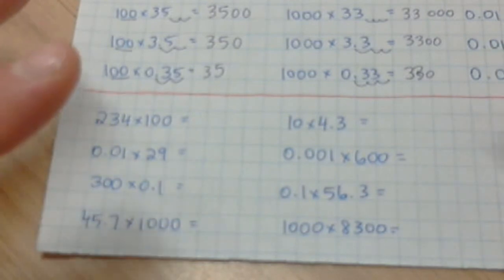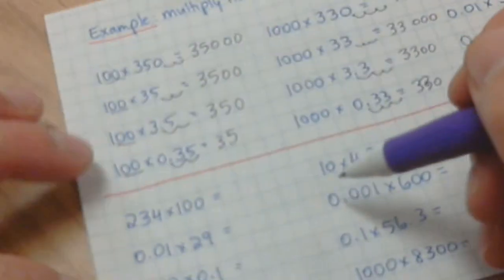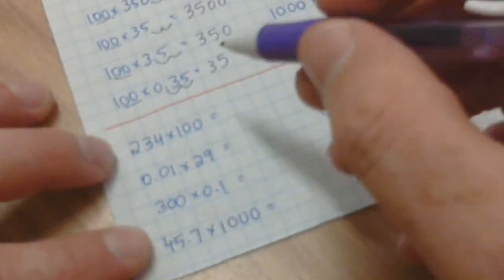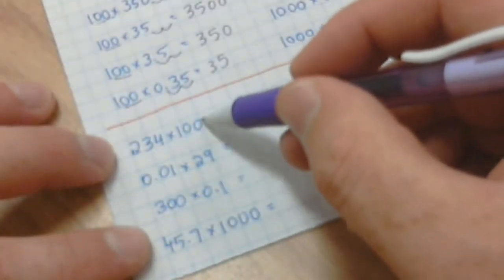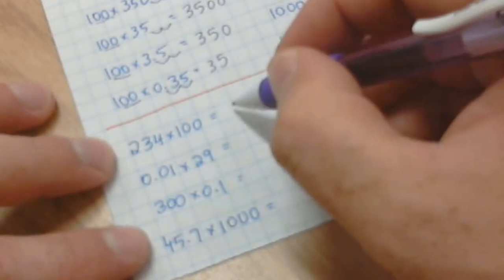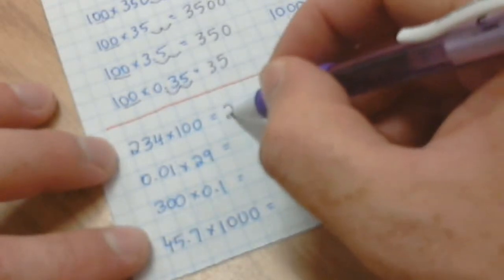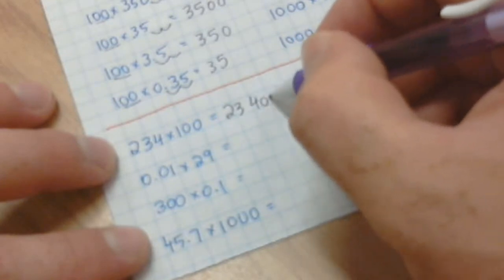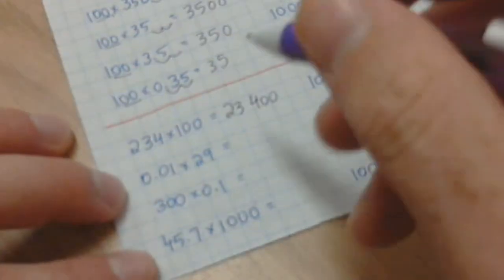So, hopefully we've noticed a few things. Let's try this out with some random sort of questions. 234 times 100. This number is bigger than 1. It's got 2 zeros, which means we're going to add 2 zeros onto the end of this number. So that means it's going to become 23,400. We add 2 zeros.